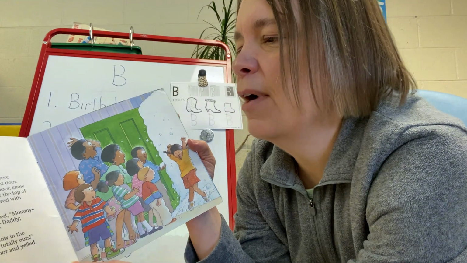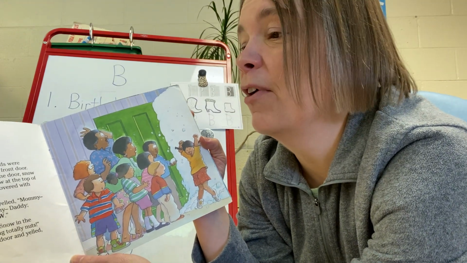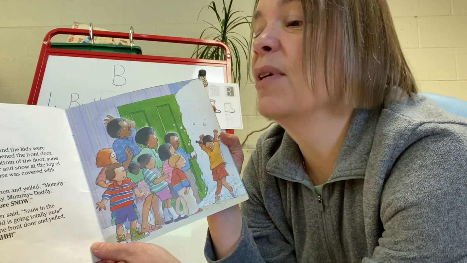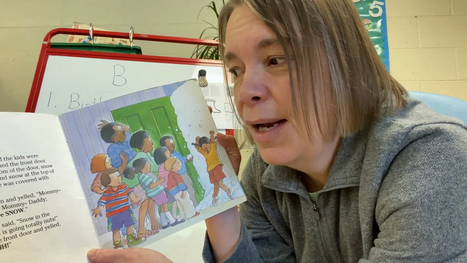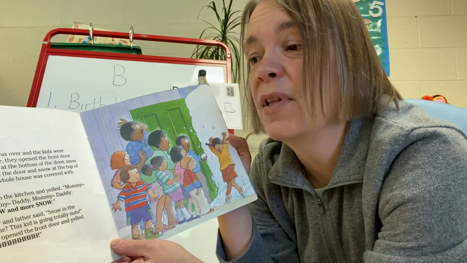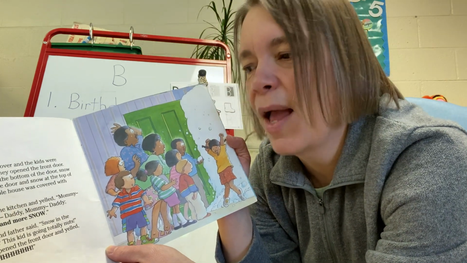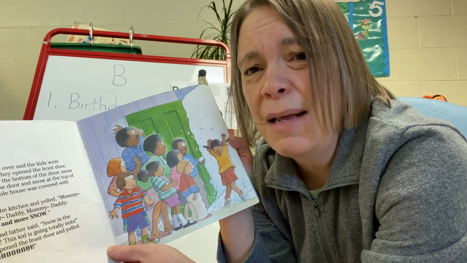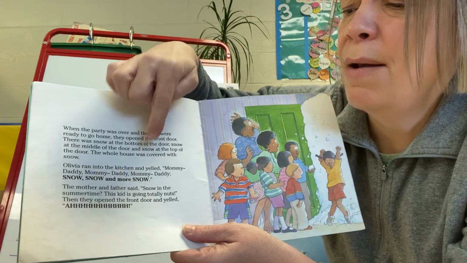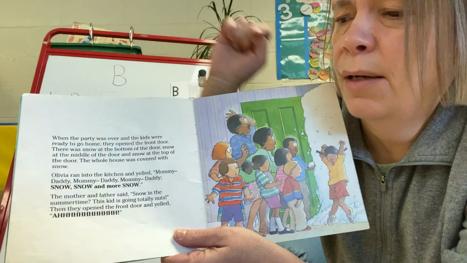When the party was over and the kids were ready to go home, they opened the front door. There was snow at the bottom of the door. There was snow at the middle of the door. And there was snow at the top of the door. The whole house was covered with snow. Olivia ran into the kitchen and she yelled, Mommy, Daddy! Snow, snow, and more snow.